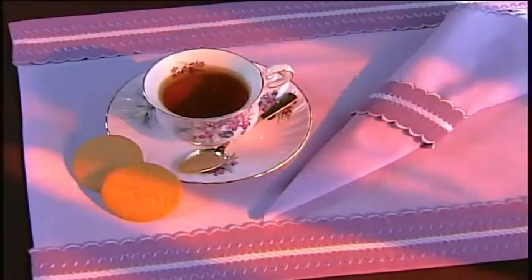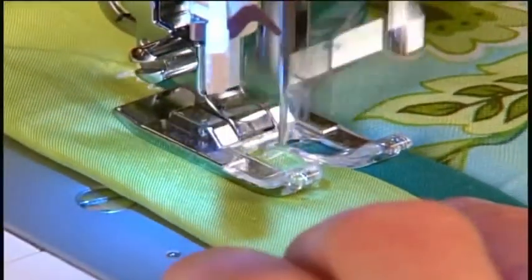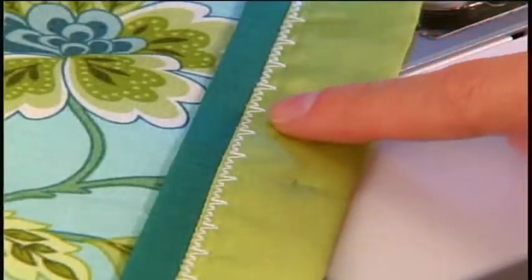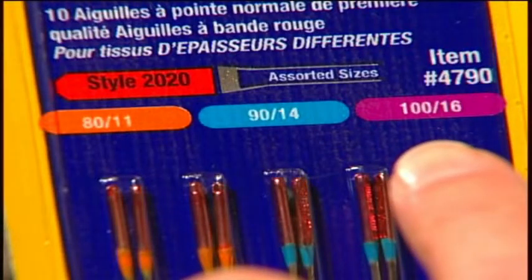Let's take a look at some ways to do decorative stitching. By using a heavier weight thread, like 12-weight cotton or top stitching thread, you can apply beautiful texture to your stitching. Just be sure to use a larger size needle so the thread will pass freely through it.